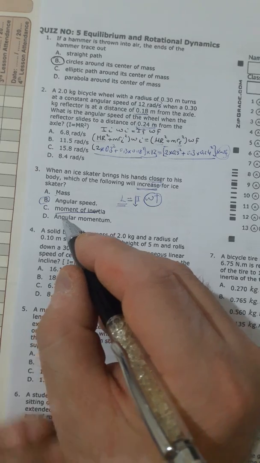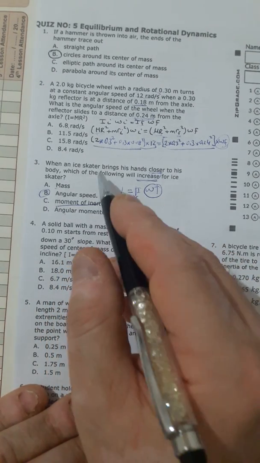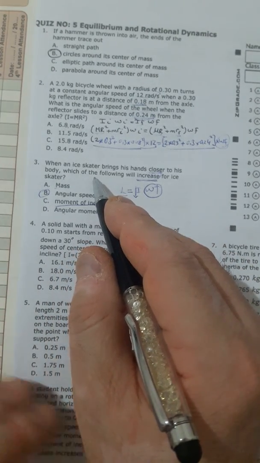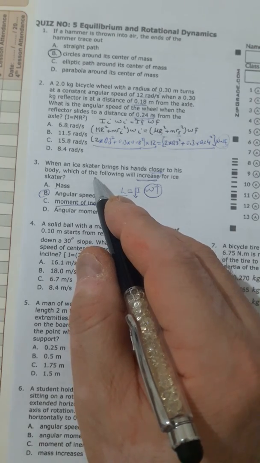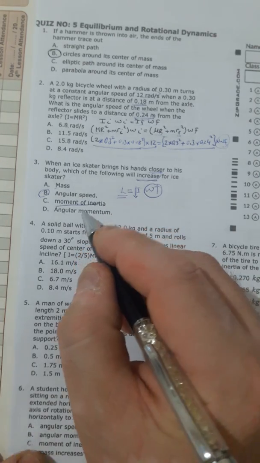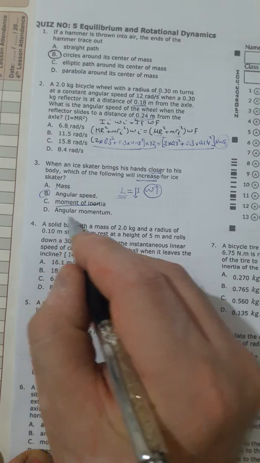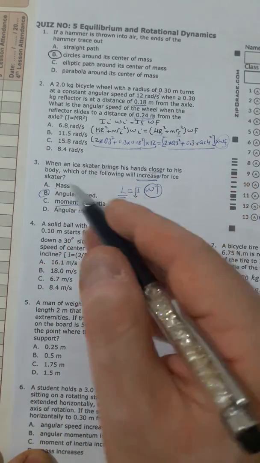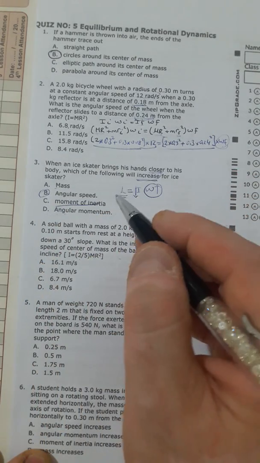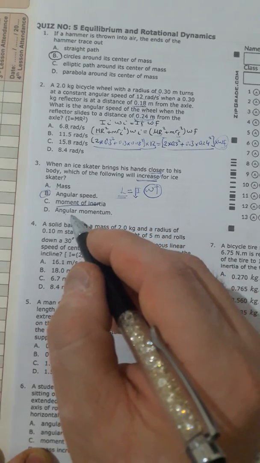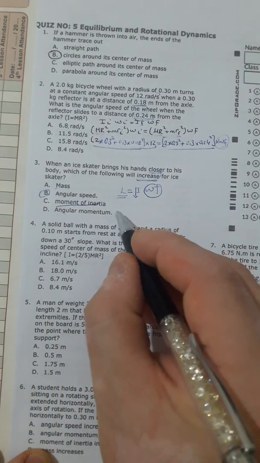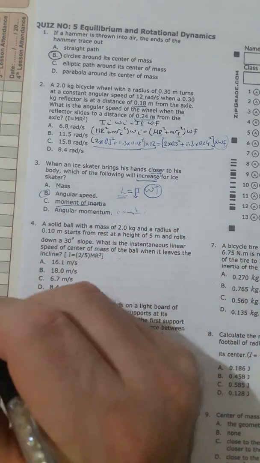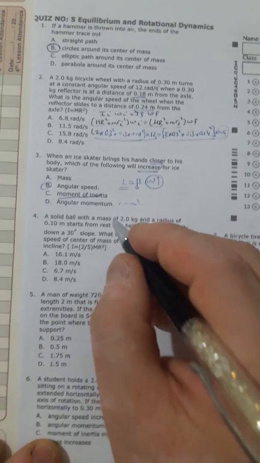Angular momentum also doesn't increase or decrease because it's an ice skater on the ice, where friction is almost zero. That's why no torque is produced. Only torque can change the angular momentum, and there is no torque acting on the ice skater's body. That's why angular momentum must stay constant. It never increases or decreases.